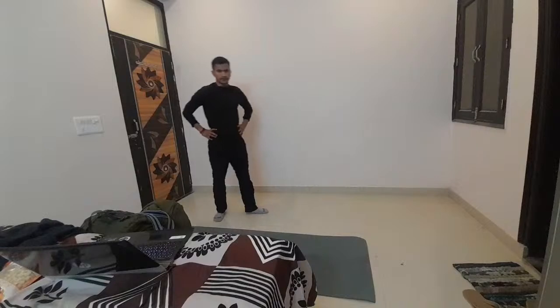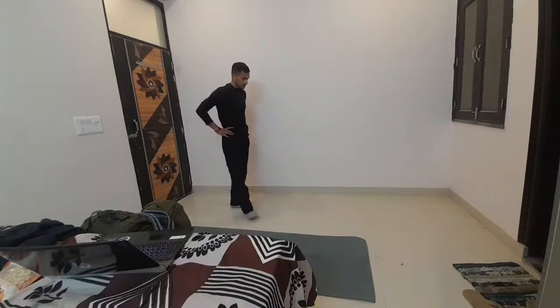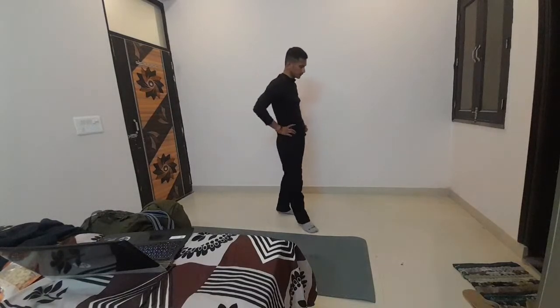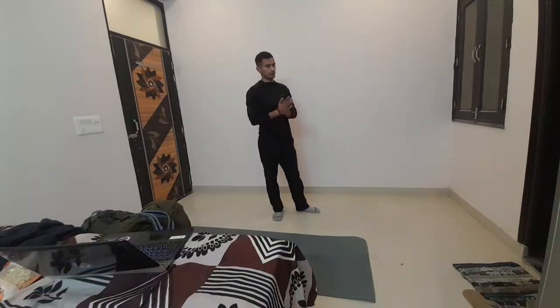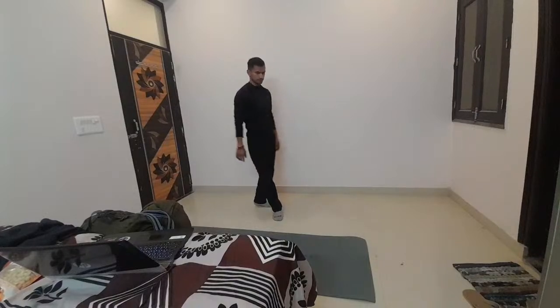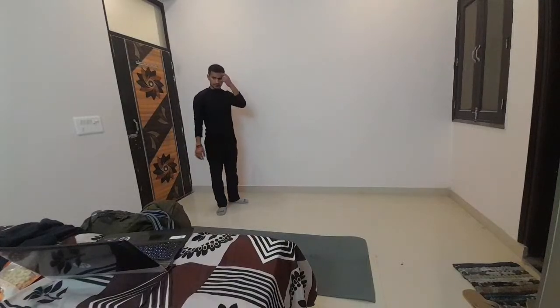Okay, now it's time to do handstand itself. And the thing that we are going to focus on is to keep our legs straight, okay? While doing handstand, we will try to keep our legs straight. So let us try to do that.